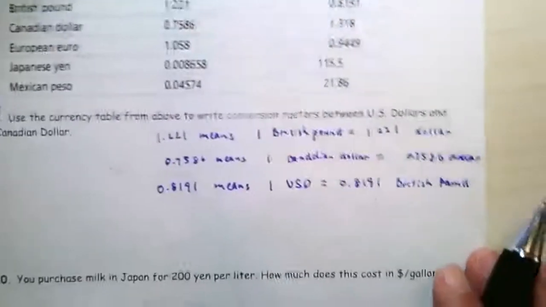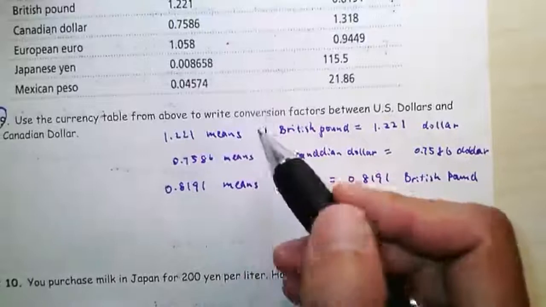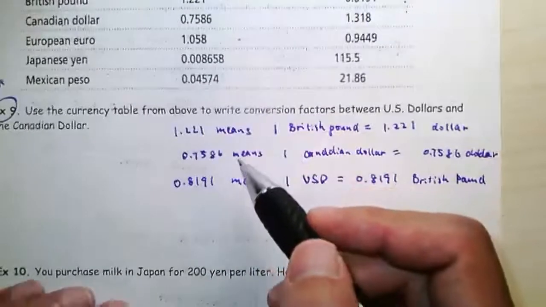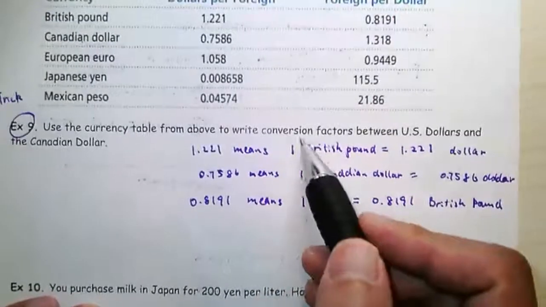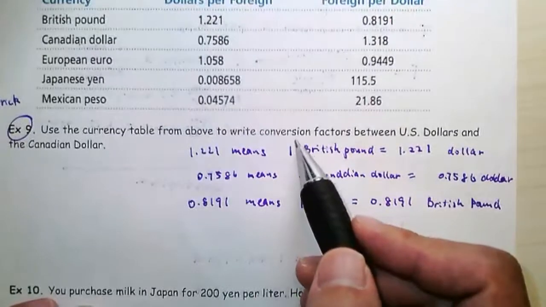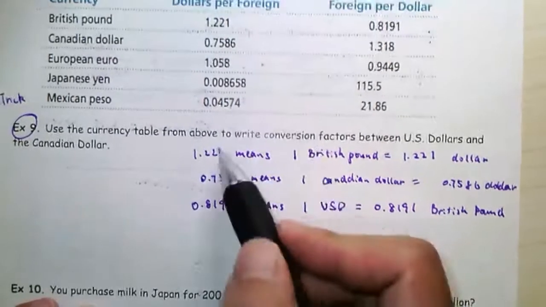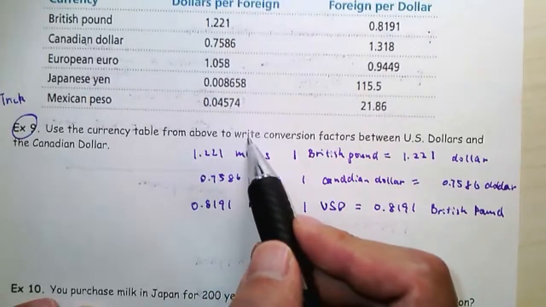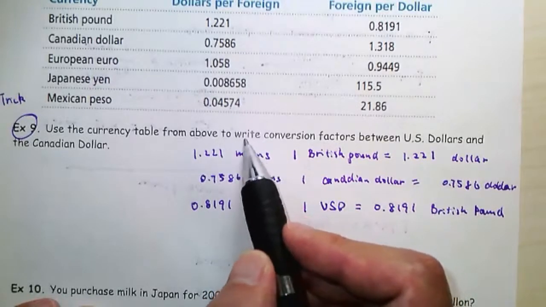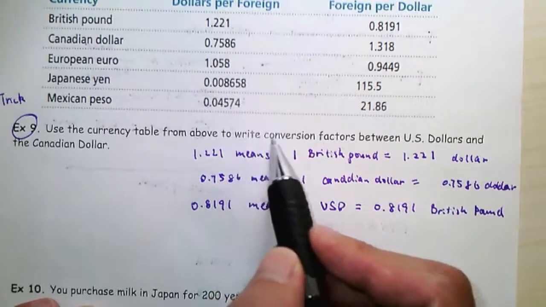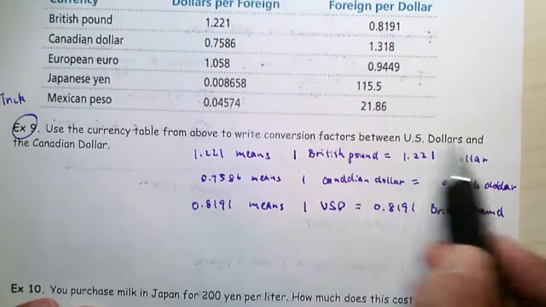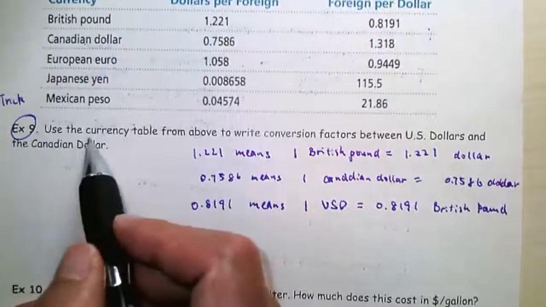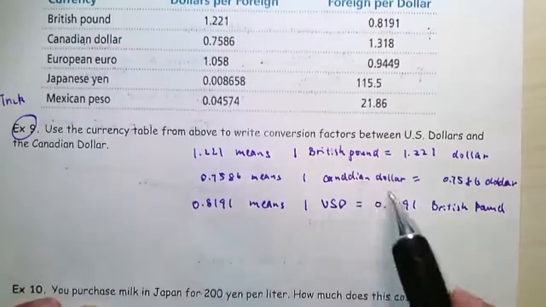Okay. So if nobody has any question, we actually just answered the question for the so-called conversion factor between US dollars and Canadian dollars.